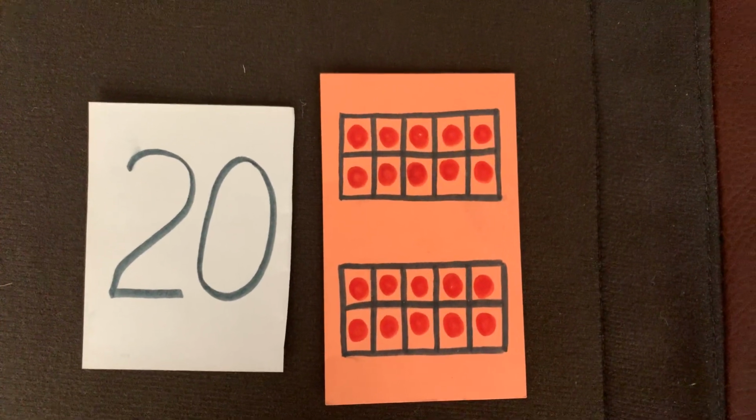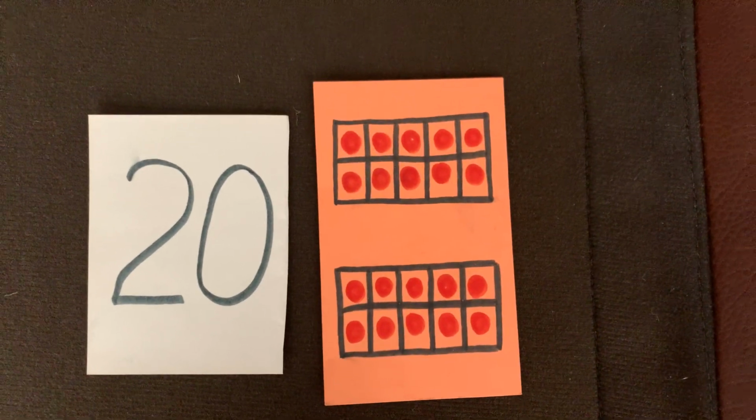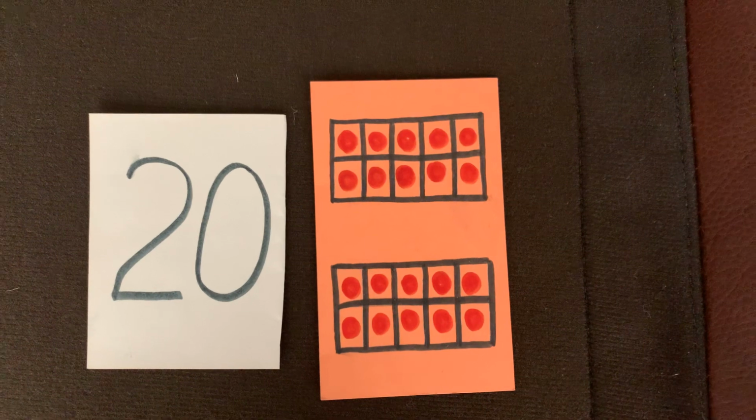That's 10 frame math, counting up with higher numbers, using 2 10 frames instead of 1.